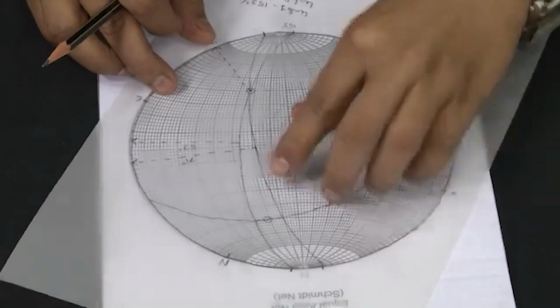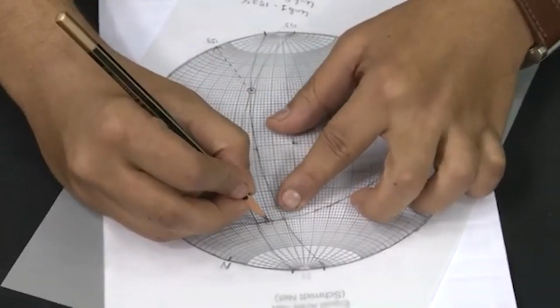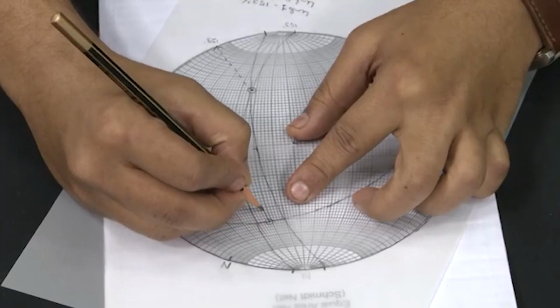Now, we have found the great circle that passes through both the points. So, we will mark the great circle.